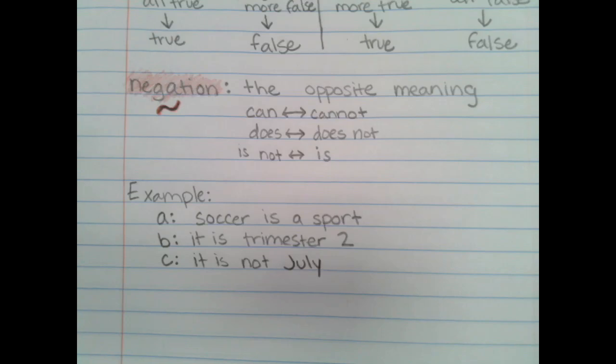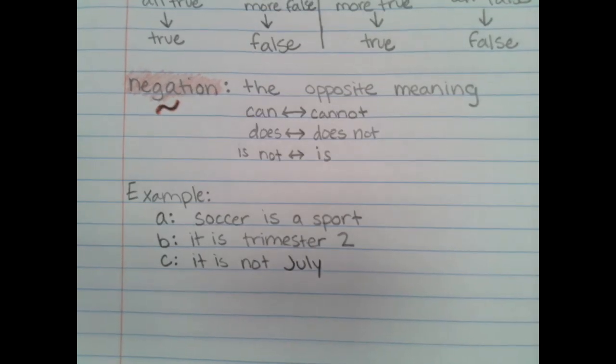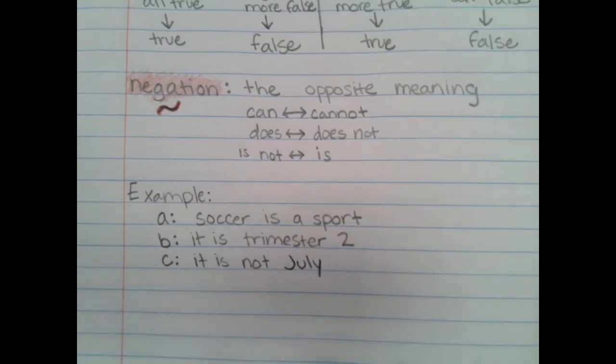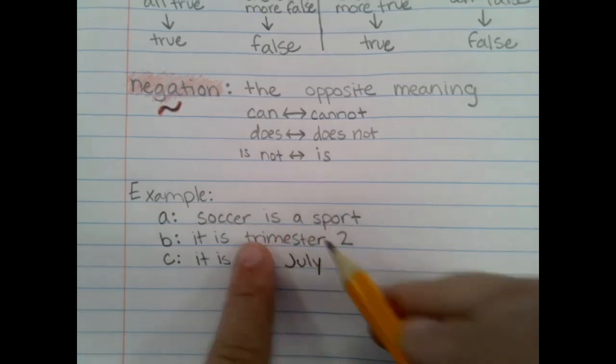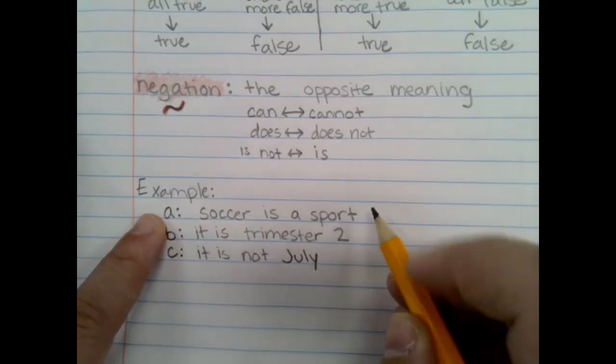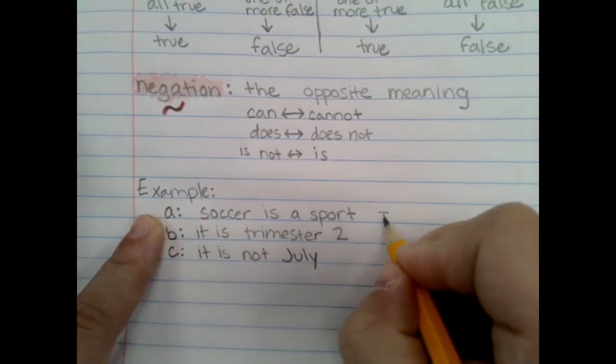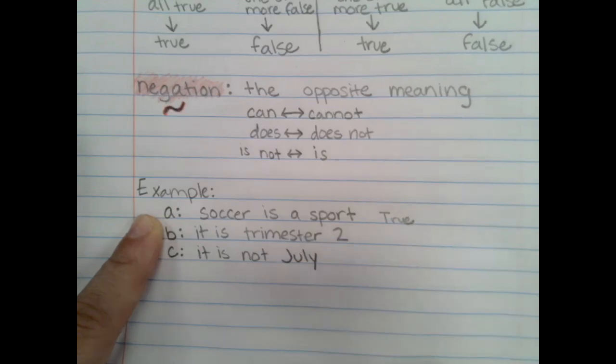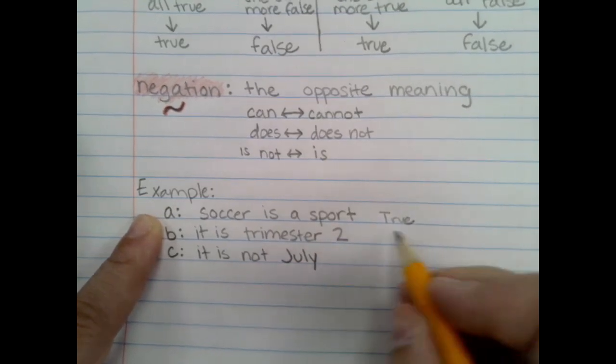So we're going to be combining these statements in different ways to create new statements. And then based on that new statement, we'll decide if it's true or false. But before we do that, let's just go through and double check if these are true or false just by themselves. So, is soccer a sport? Is that true or false? True. So you don't put a T there, or you could just write true.